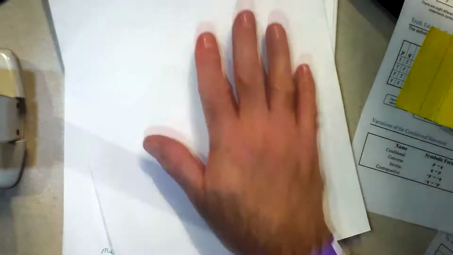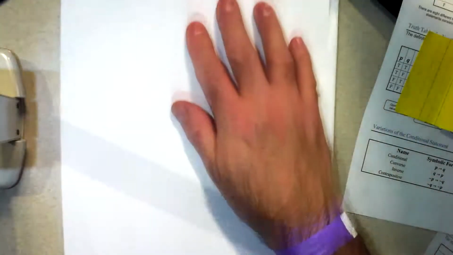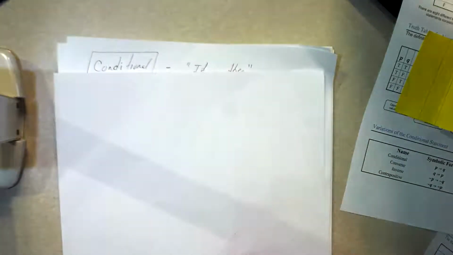All right, next one is going to be conditional. Remember, conditional was the if then. That was the one that had the one-way arrow, right? One-way arrow.